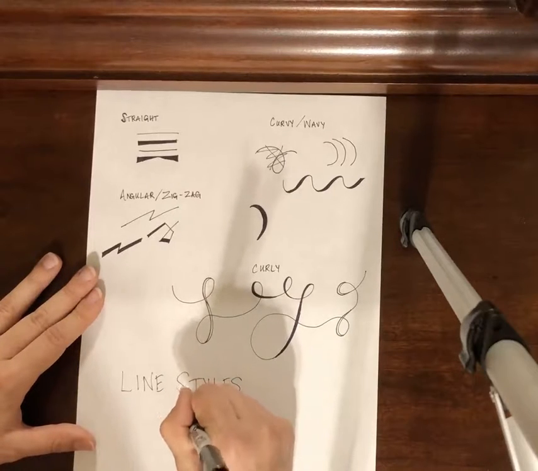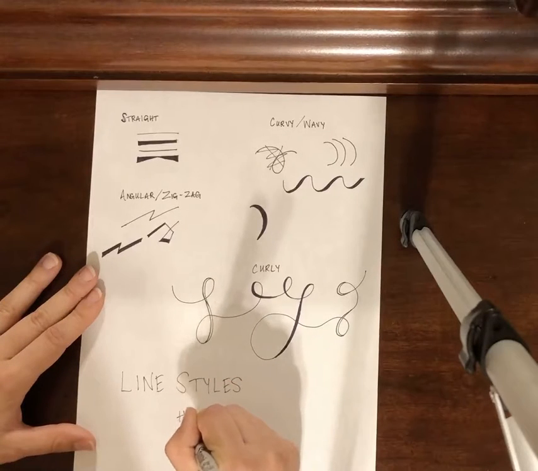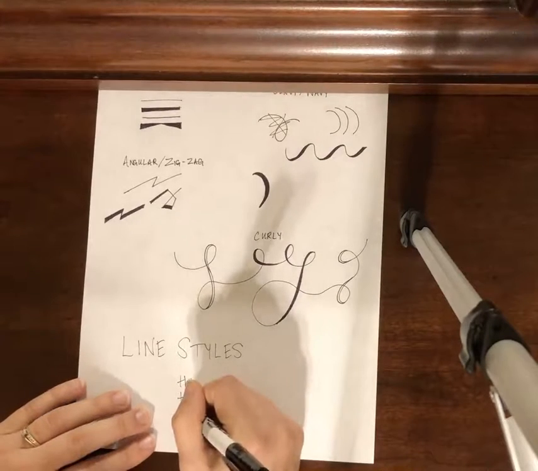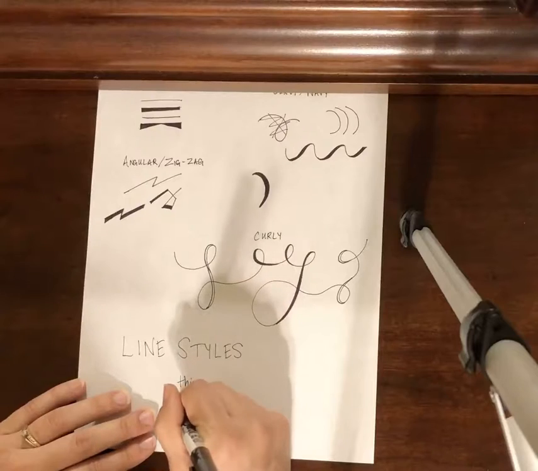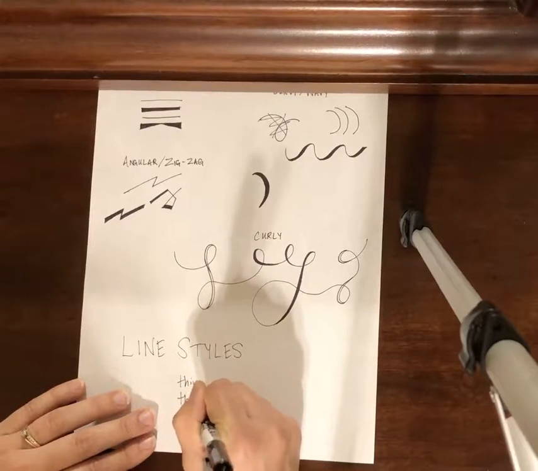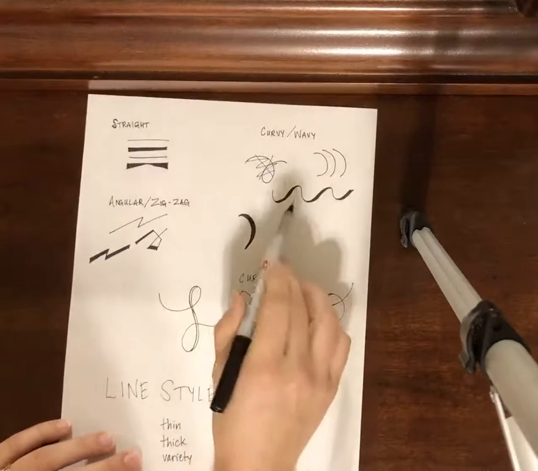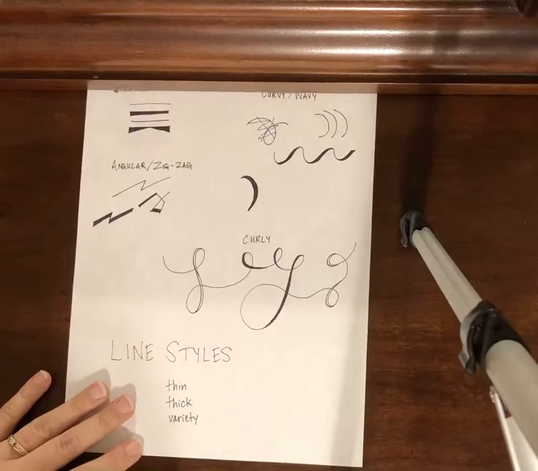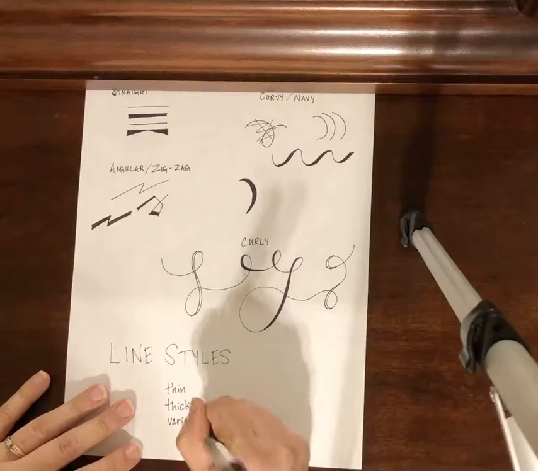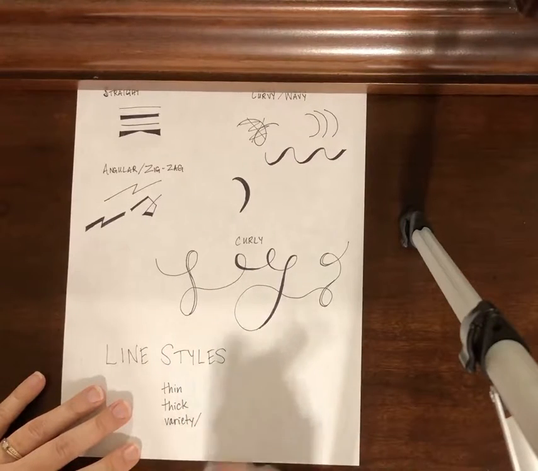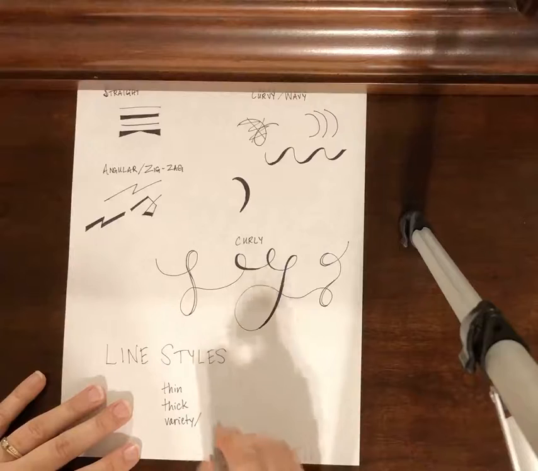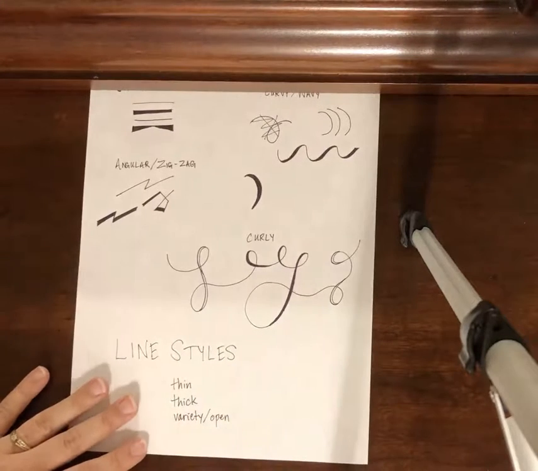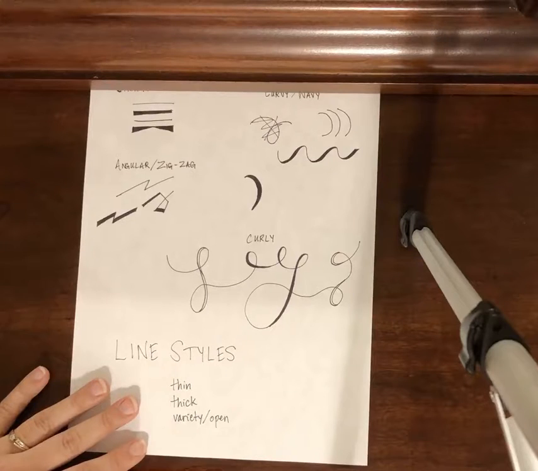You can have thin, thick, we'll say a variety. So that would be kind of like this and this, where it does both thick and thin. And then this you can also have this type of style where it's open. We'll call it open. It's not filled in, all right?